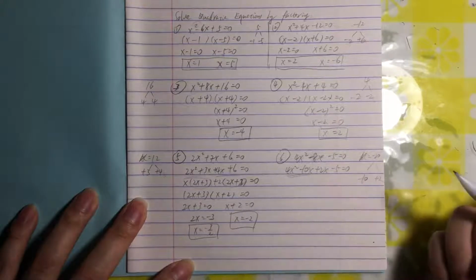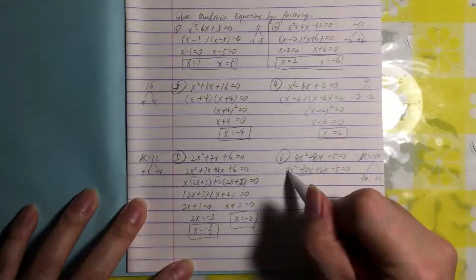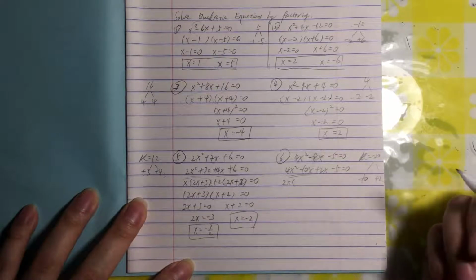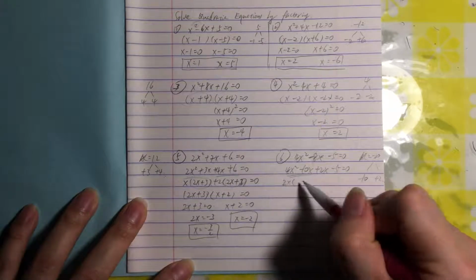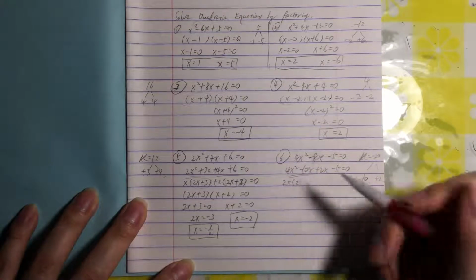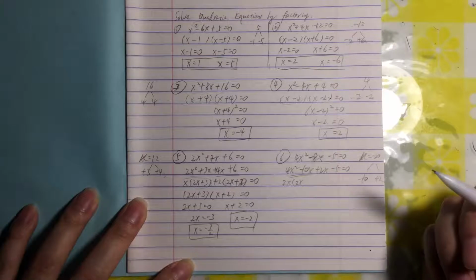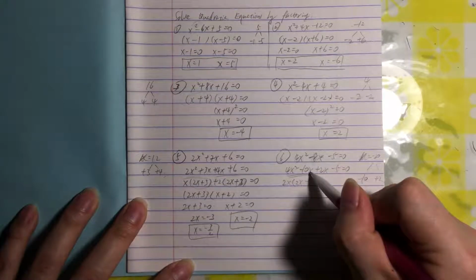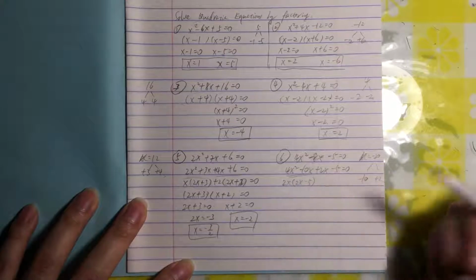For the first 2 terms, take our common factor. For 4 and 10, 2 is a common factor. Also, x is a common factor. If I pull out 2x, what's left here? 4 divided by 2 is 2. X squared means there are 2 x's. If I pull out 1 x, then there's another x left here. Negative 10 divided by 2 is negative 5. There's only 1 x. If I pull out x, no x is left.